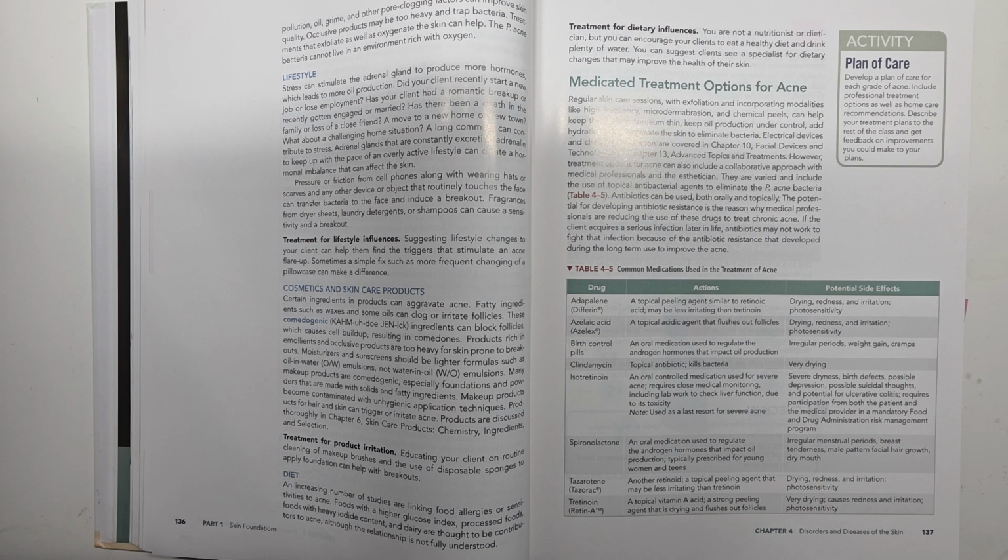Table 4-5, common medications used in the treatment of acne. Adapalene, also Differin, a topical peeling agent similar to retinoic acid, may be less irritating than tretinoin. That's the action of the drug. And the potential side effect is drying, redness, and irritation, and photosensitivity. That means sensitivity to sunlight.